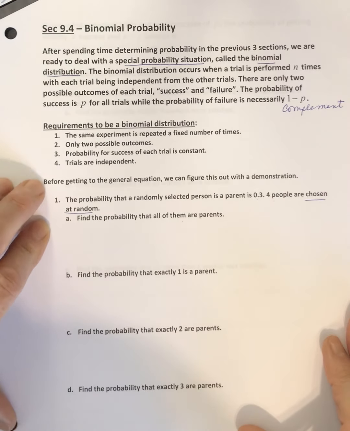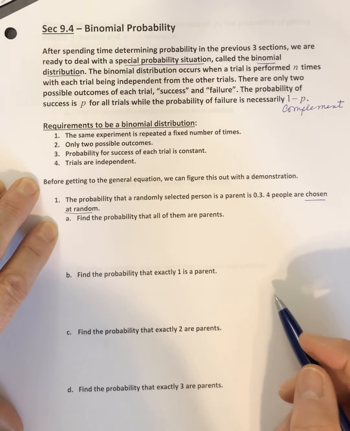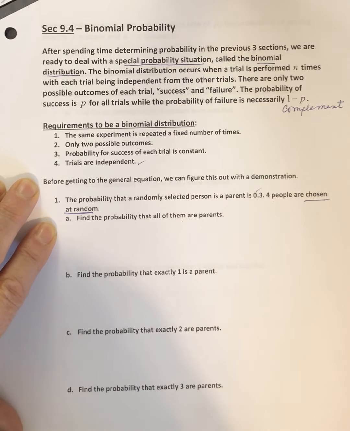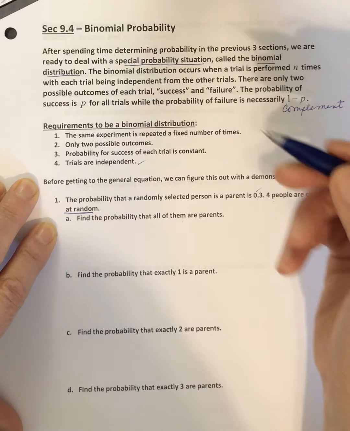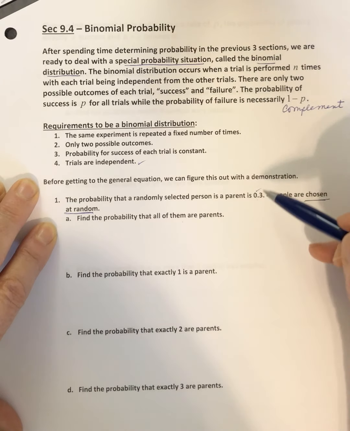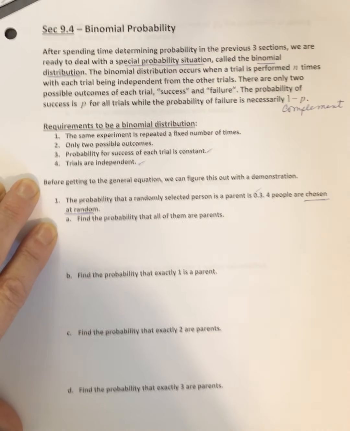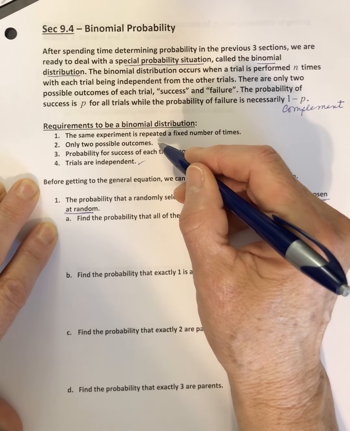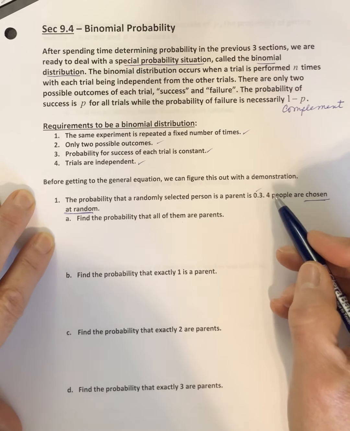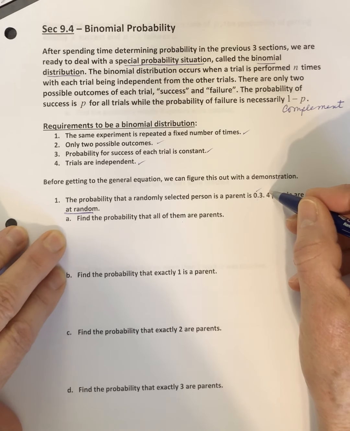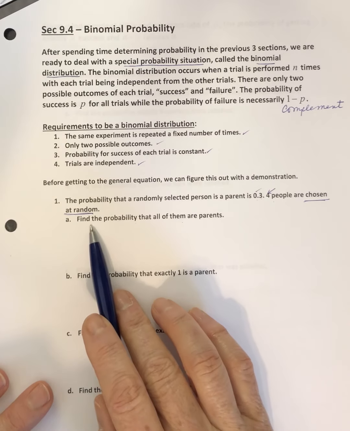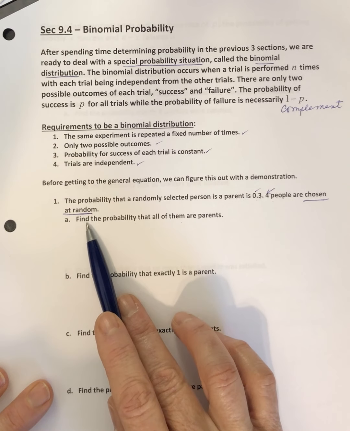So there are tests that you do in a statistics class that show that they're independent. We're going to look at this chosen at random as independent. We've got the probability that a person selected is a parent is 3/10, or let's see, that would be 30%. So we've got the probability, it's constant. There's only 2 outcomes. You either will be a parent or you won't. And the same experiment is done for a fixed number of times. And we're going to do it for 4 people every time. Okay? So it is a binomial distribution, so we can use our formula.